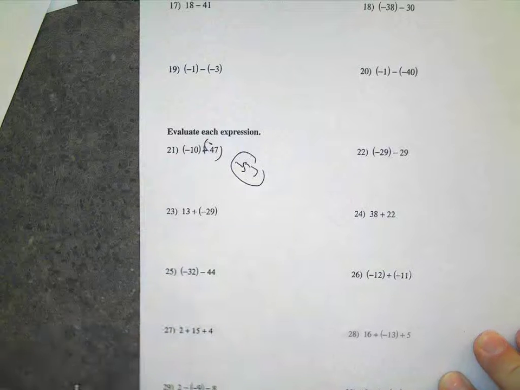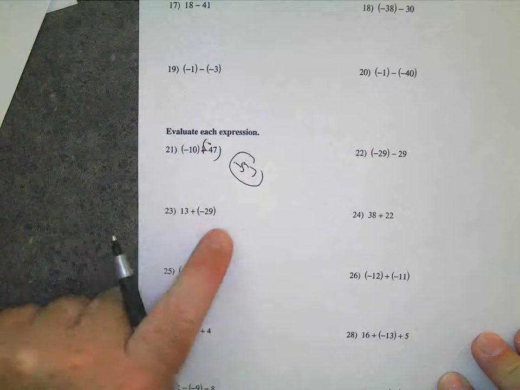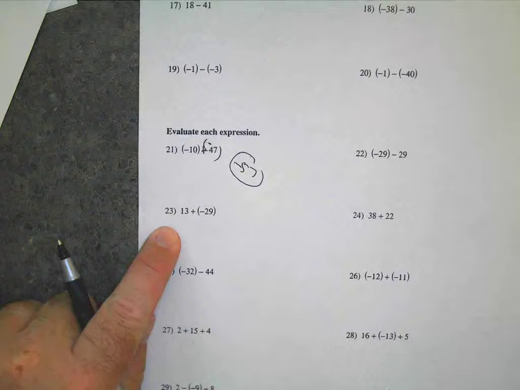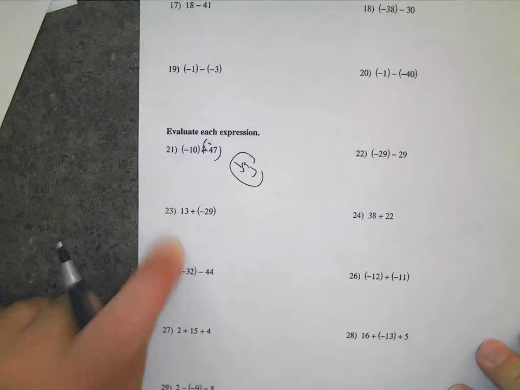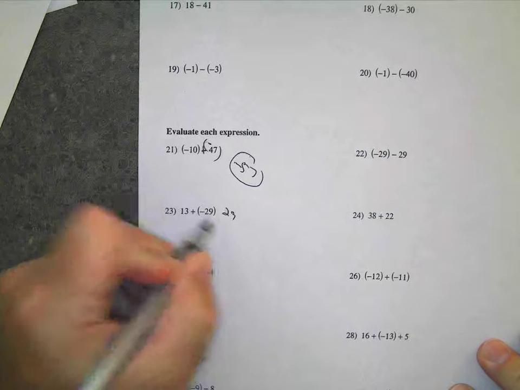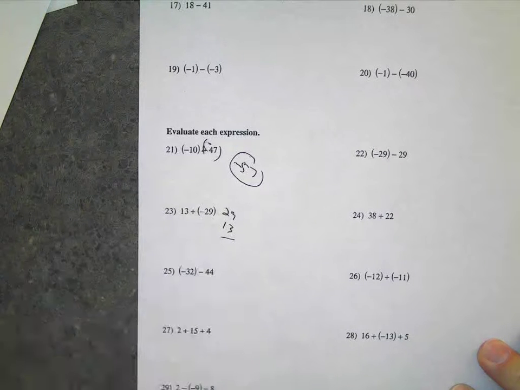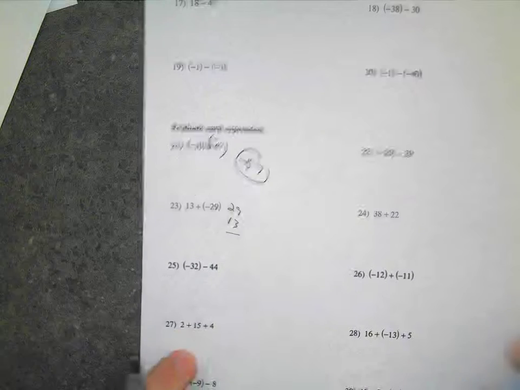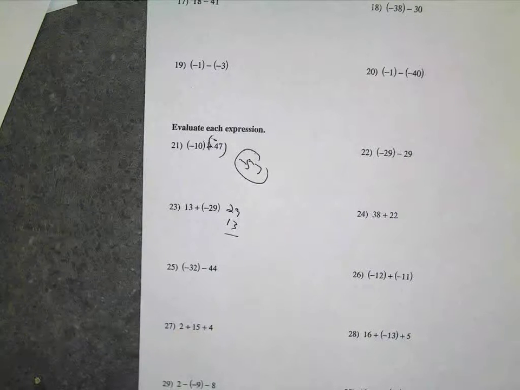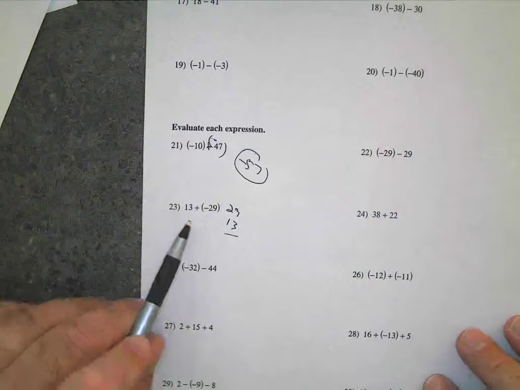Let's skip down. I'm going to kind of go out of order a little bit. Opposite signs. You were supposed to remember, subtract absolute values. Keep the sign of the larger absolute value. Now, other helpful hint, number 11 33. When you do problems like this, it takes you 1 second to show your work and to line up your columns.